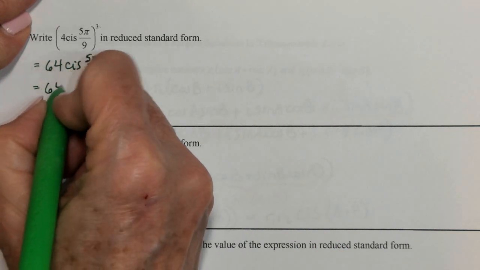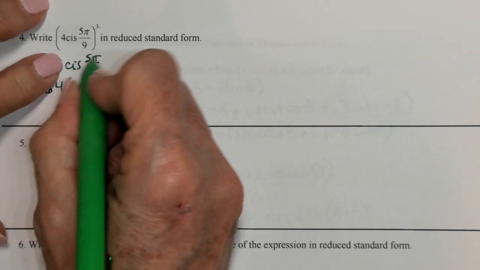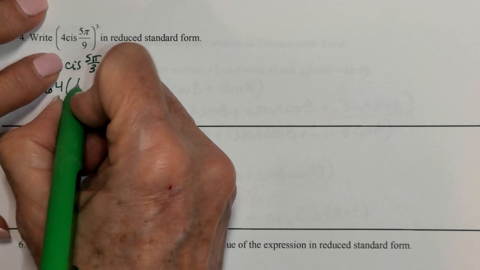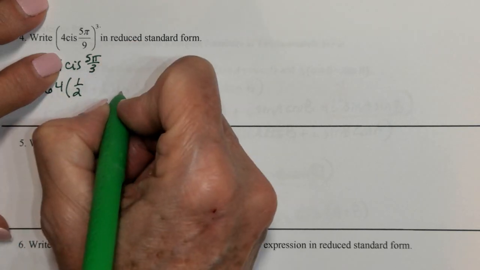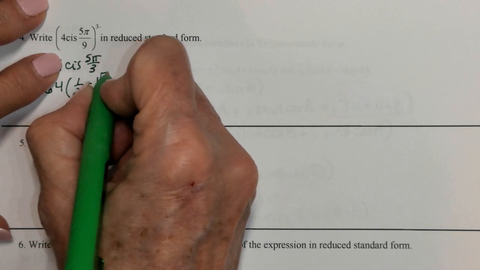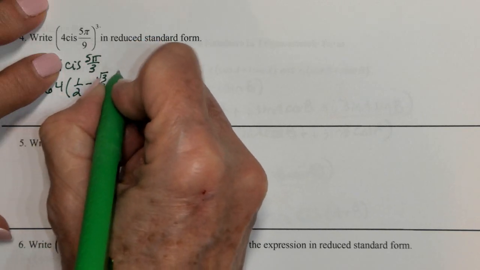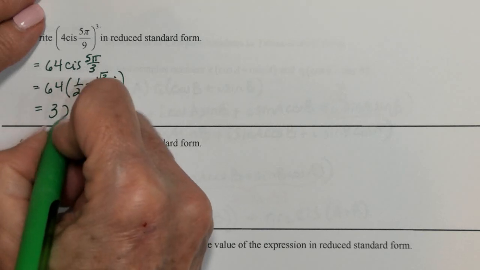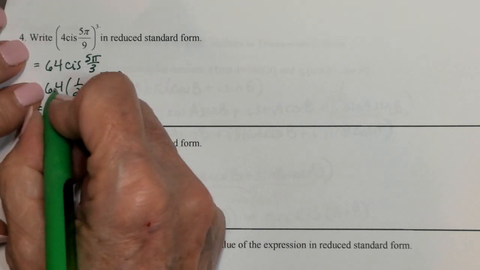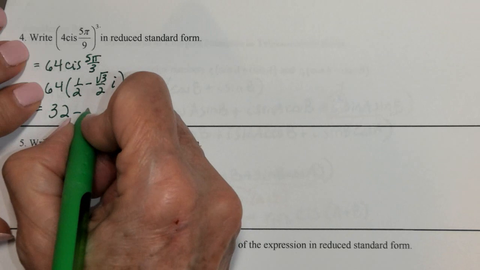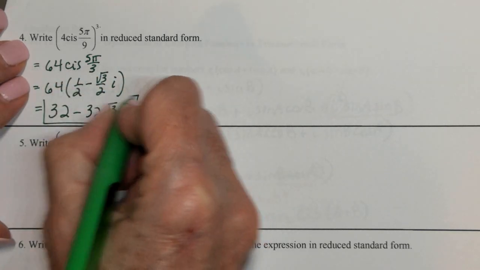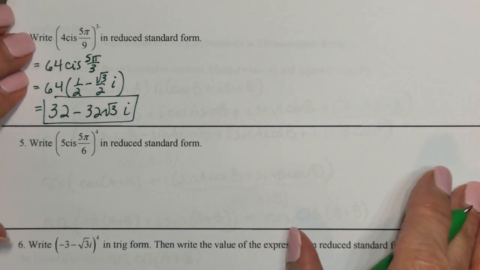And that is 64 times cosine of 5 pi over 3 is positive 1/2. Sine of 5 pi over 3 is a negative square root 3 over 2. Bring down your i. So this is 64 times 1/2 minus 64 times square root 3 over 2 is 32 square root 3, and then we have that i. Reduced standard form.